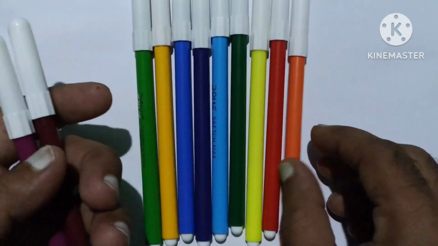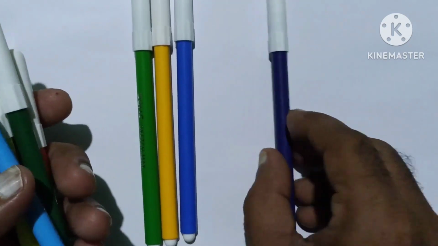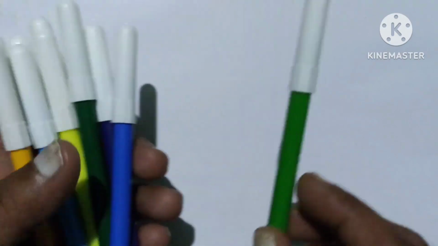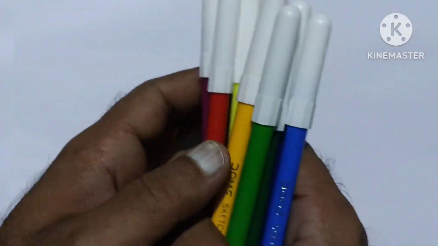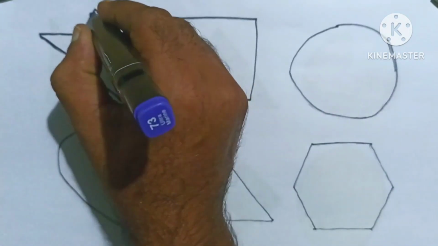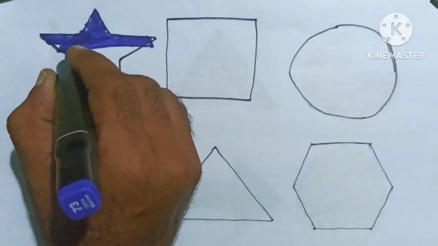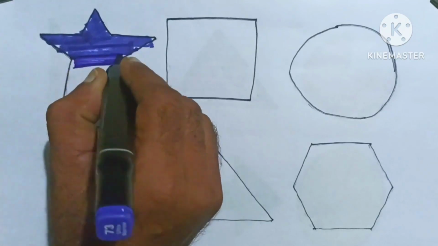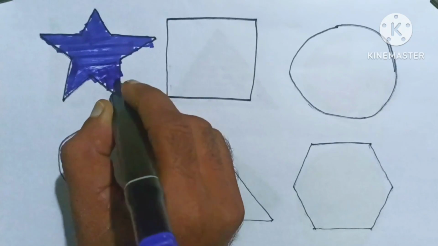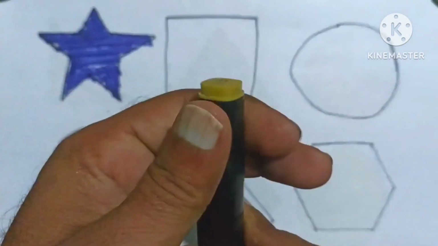Pink color, brown color, orange color, red color, yellow green color, forest green color, sky blue color, purple color, blue color, deep yellow color, light green color, ultramarine color, olive green color.